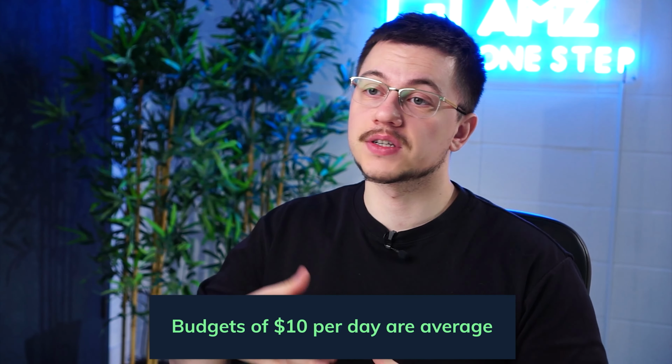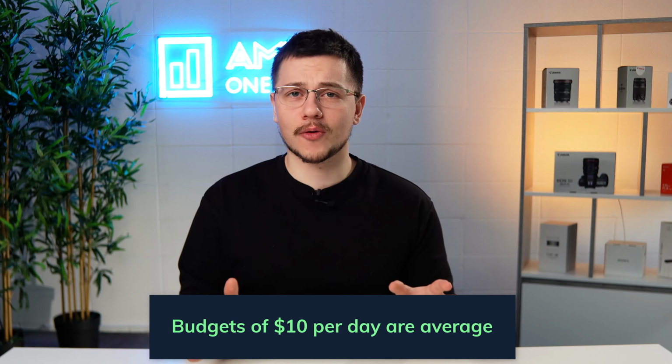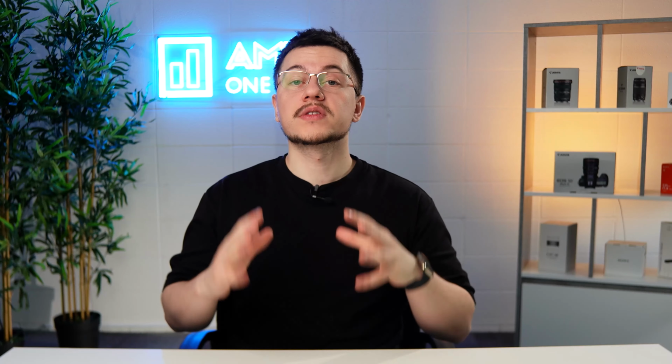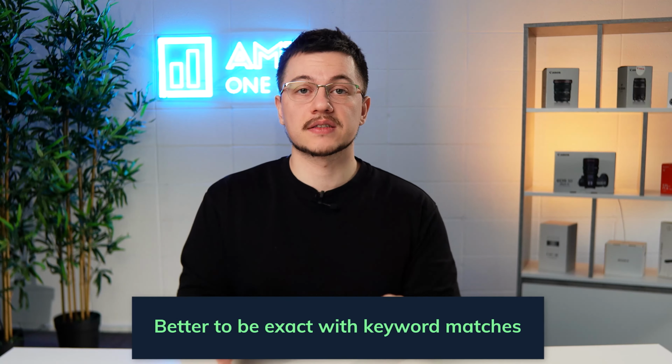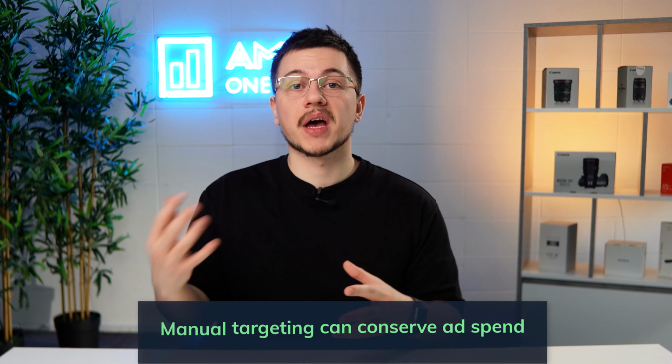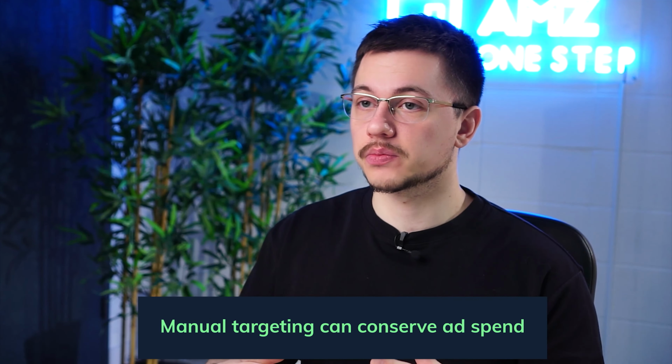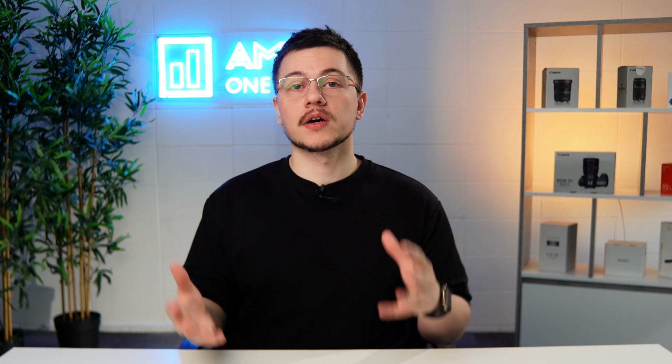Small budgets such as $10 a day are far more common, especially for new and upstart sellers. With tight budgets, avoid targeting broad keywords as they cost a lot more and they're just way too competitive. It's better to be precise with exact keyword matches and manual targeting to conserve your ad spend. Although you're on your own when it comes to keyword research without the funds to experiment.